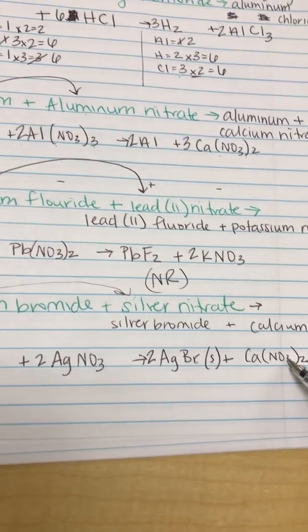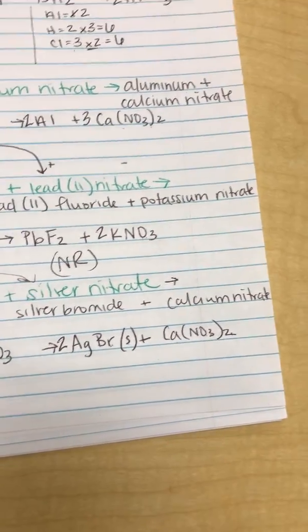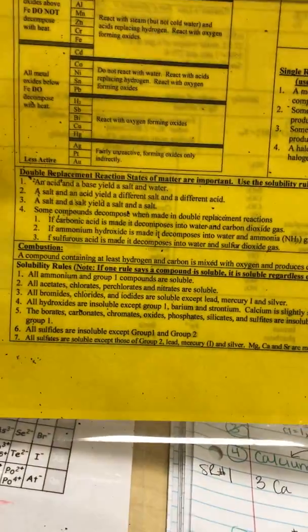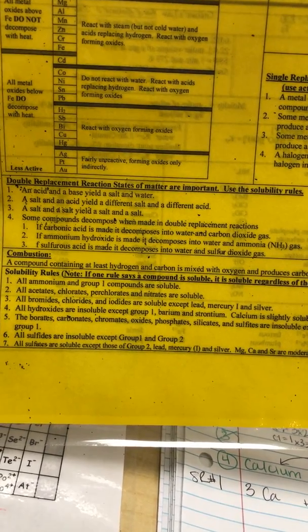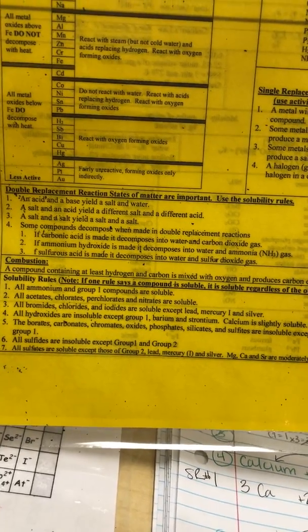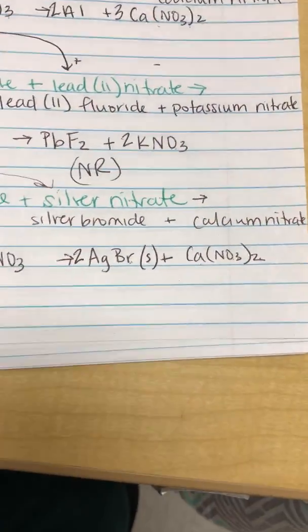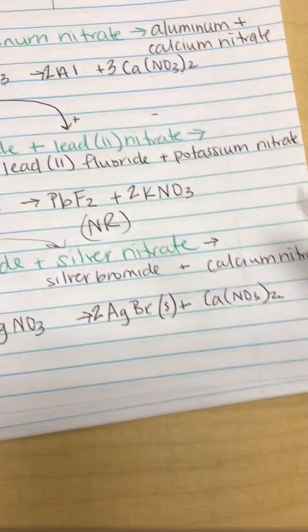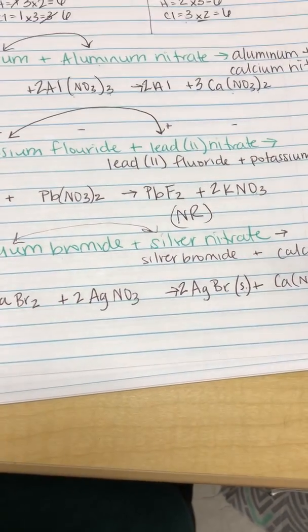I can go ahead and double check myself. This is a nitrate, and according to rule number 2, all nitrates are soluble. So this nitrate would be soluble. All I'm really looking for is this solid right here with my silver bromide.